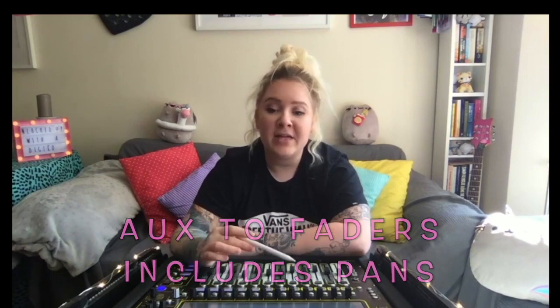Next up, we have aux to faders includes pans. What this means is when aux to faders is active, for a stereo aux, you'll then be able to use the under-screen rotaries as aux panning.